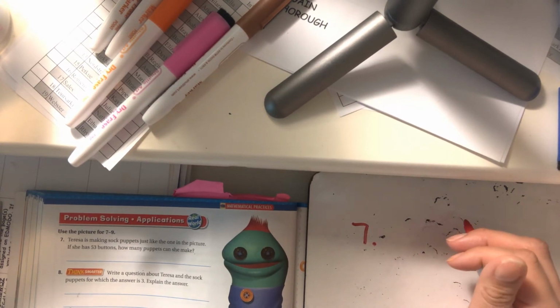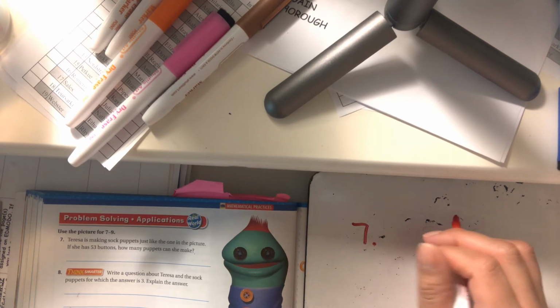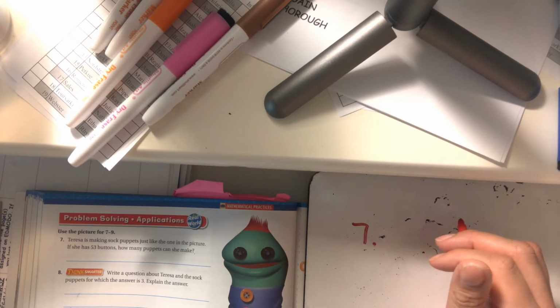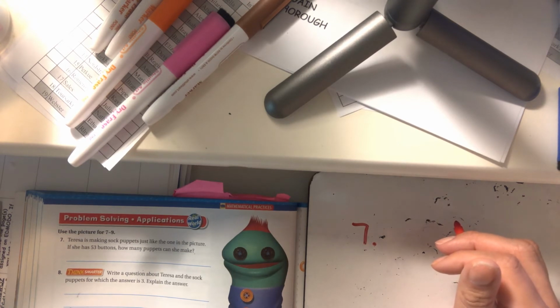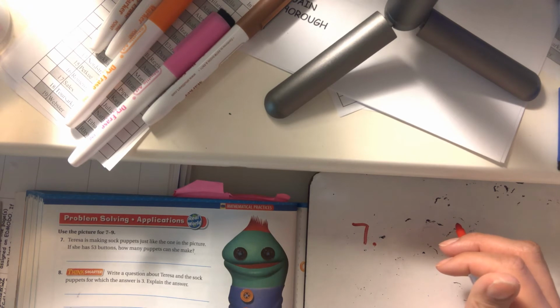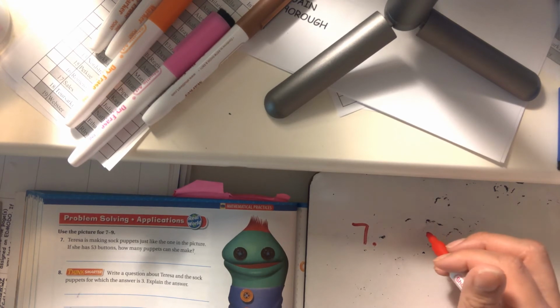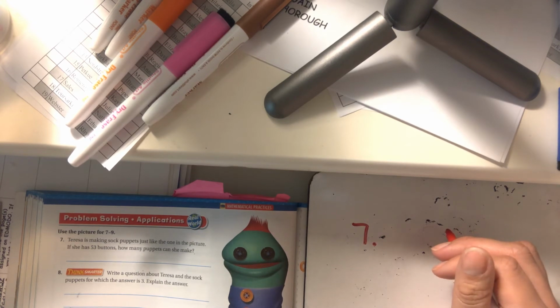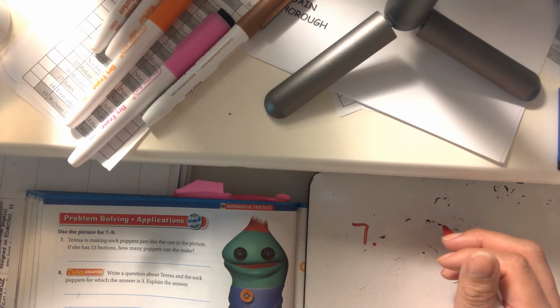Teresa is making sock puppets, just like the one in the picture. So let's read that back over. Do we need that information? Yes and no, right? We want to know that she's making sock puppets, but we really don't care. It doesn't give us an answer, and it doesn't give us an amount. So she has 53 buttons. Okay, 53 is going to be something that you might want to keep a hold of, just in your head. How many puppets can she make?